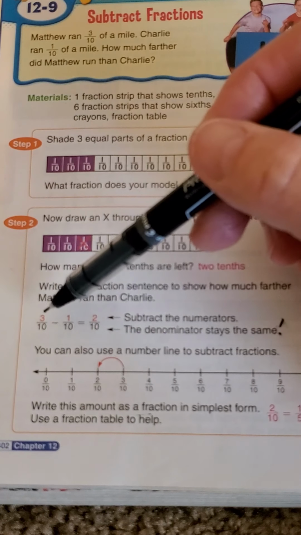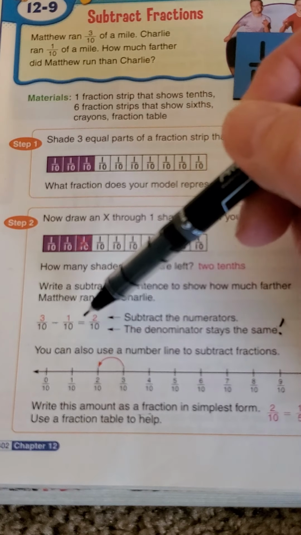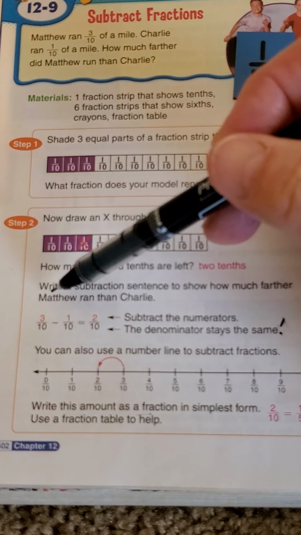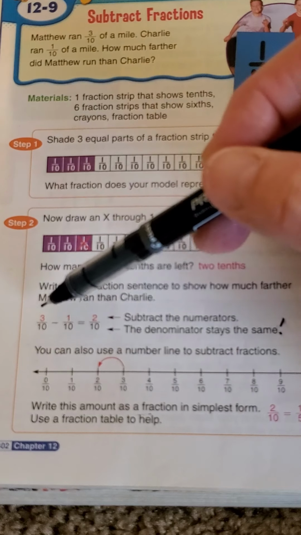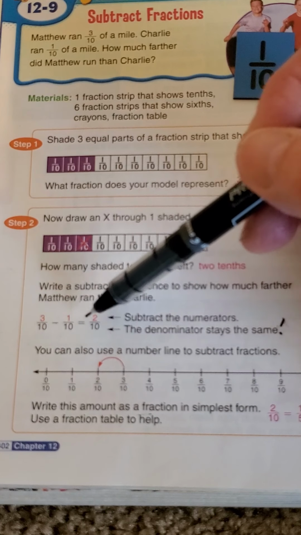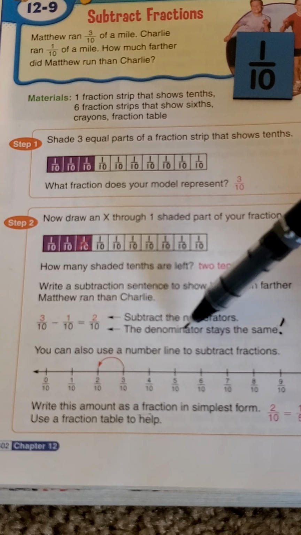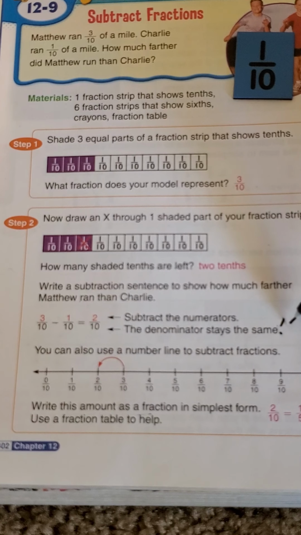So here, look what we have. 3/10 minus 1/10 equals 2/10. That's our subtraction sentence to show how much farther Matthew ran than Charlie. 3/10 minus 1/10 is 2/10. Subtract the numerators. The denominator stays the same. Exclamation point. I wrote that in, okay?